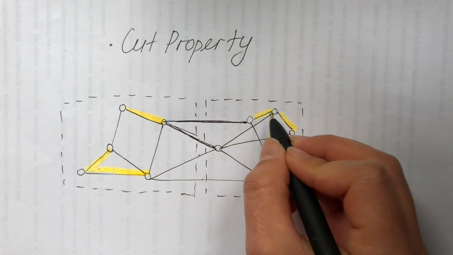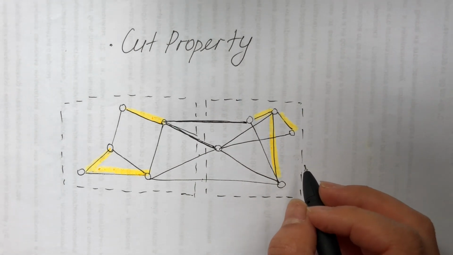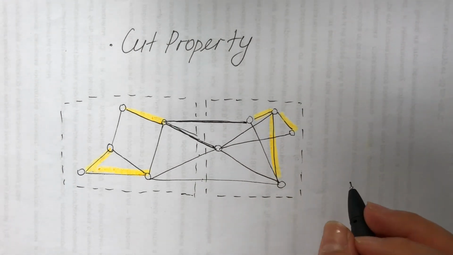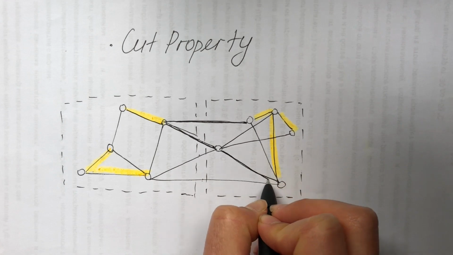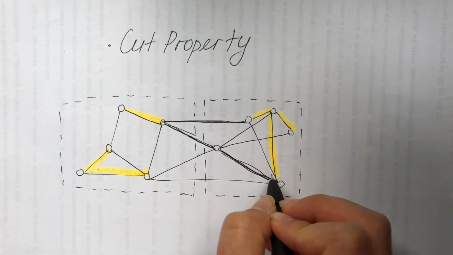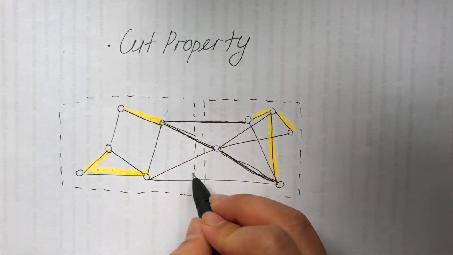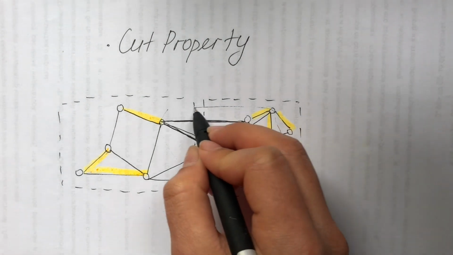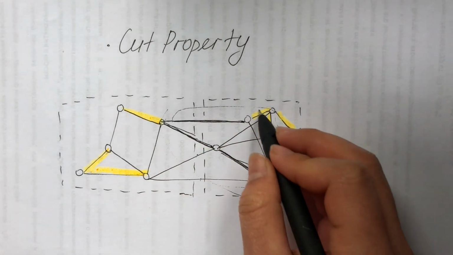Here we can clearly see that there will be a cycle. For example, this one will also be selected, and here we can see that these vertices are creating a cycle.